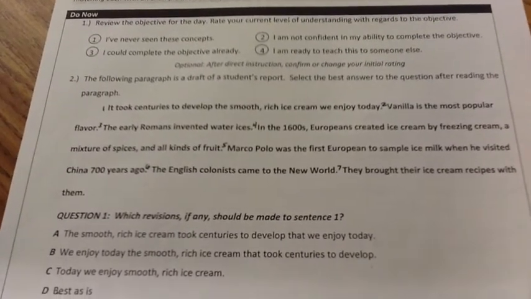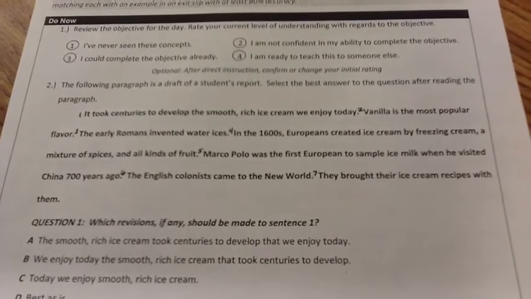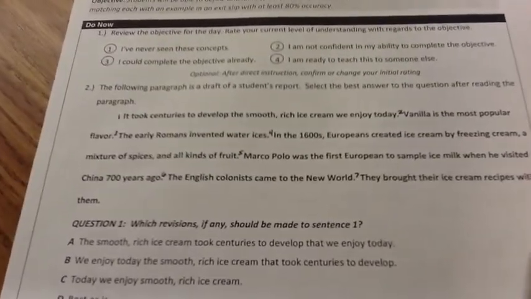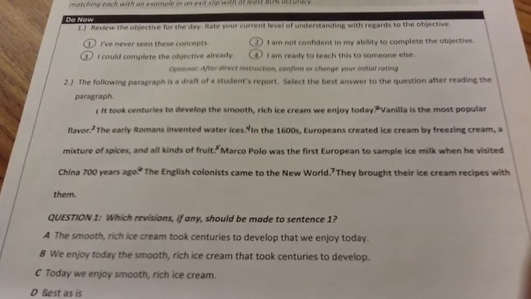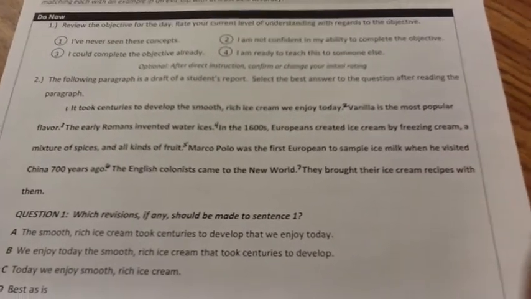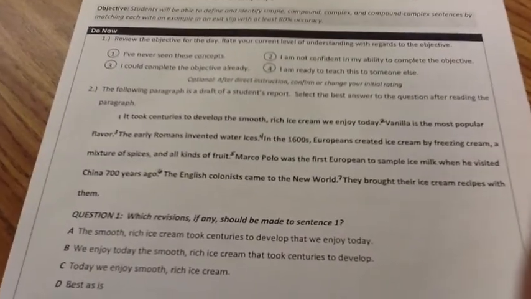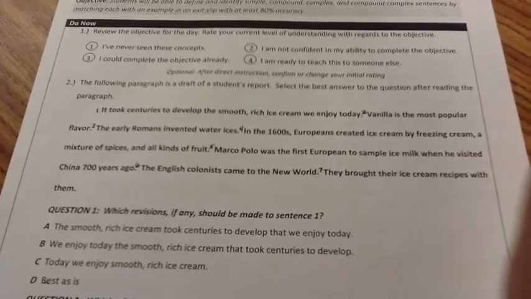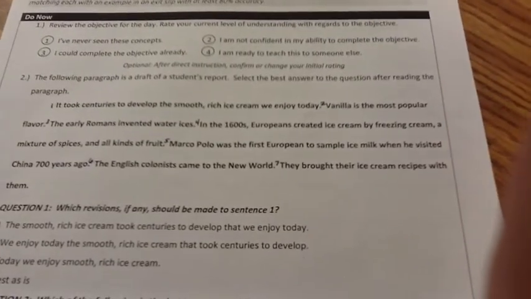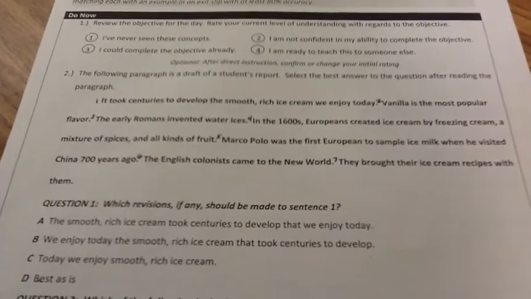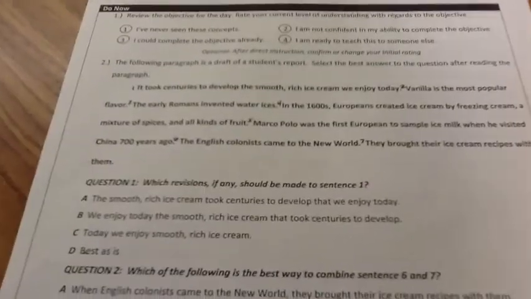It took centuries to develop the smooth, rich ice cream we enjoy today. Vanilla is the most popular flavor. The early Romans invented water ices. In the 1600s, Europeans created ice cream by freezing cream, a mixture of spices and all kinds of fruits. Marco Polo was the first European to sample ice milk when he visited China 700 years ago. The English colonists came to the New World. They brought their ice cream recipes with them.